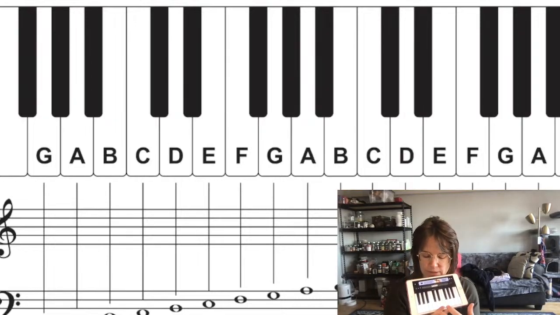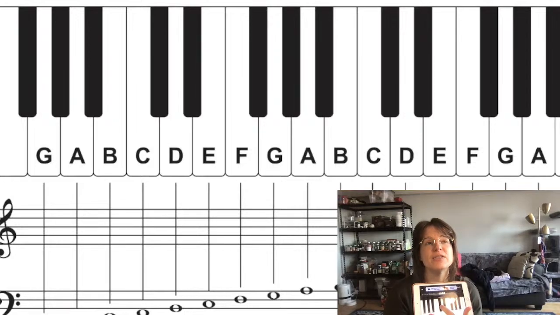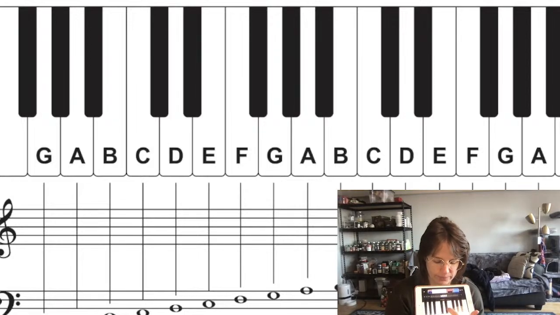Let's review this one more time. B is our first scale degree, or Do. C sharp, a whole step away from B, is Re, or second scale degree. D sharp, whole step away from our second scale degree, is our third scale degree. Fa is E, or our fourth scale degree.